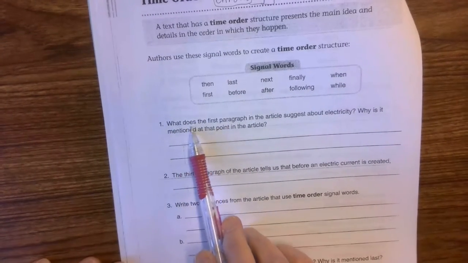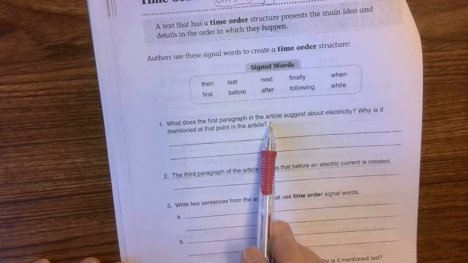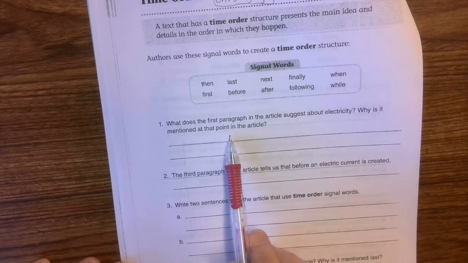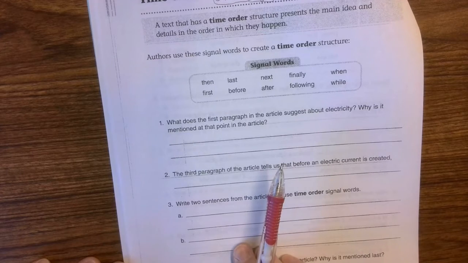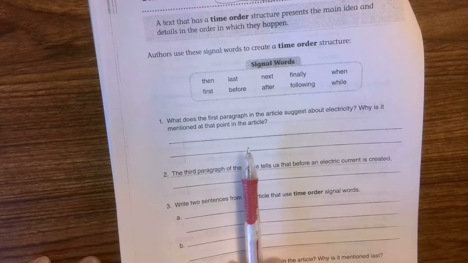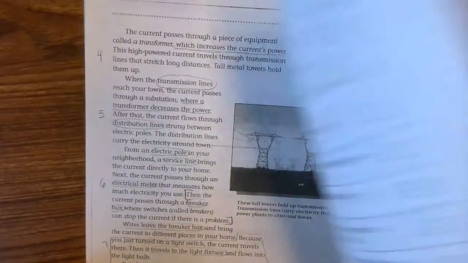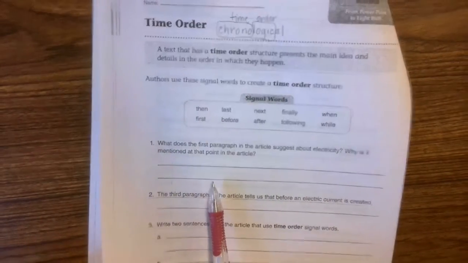So when you look at the first paragraph in the article, it says, what does it suggest about electricity? Why is it mentioned at that point in the article? So when we look back at the article, that first paragraph, we look all the way back to that very first paragraph.